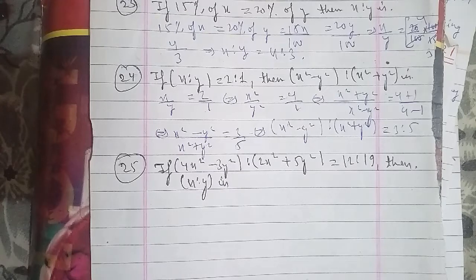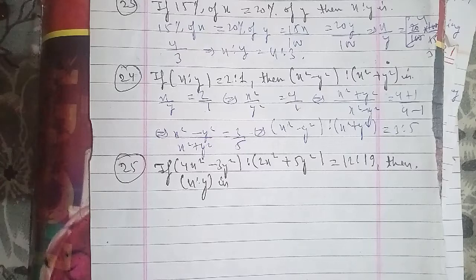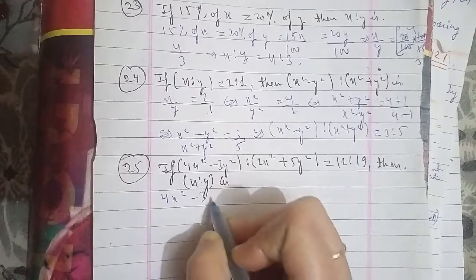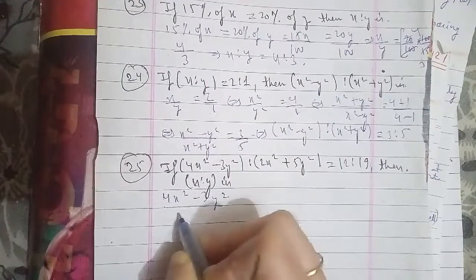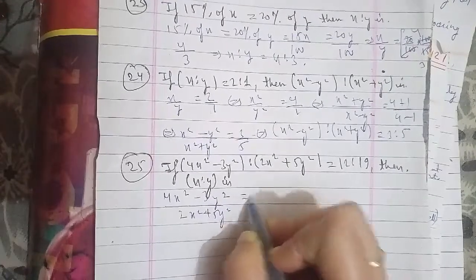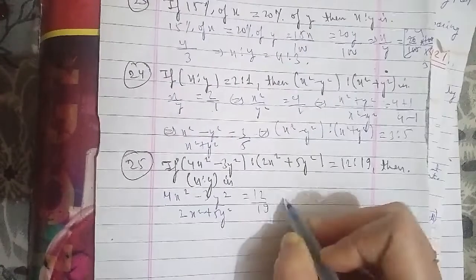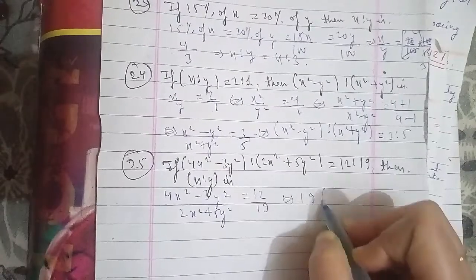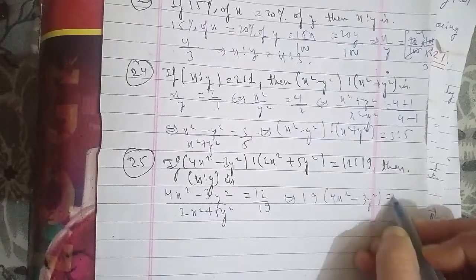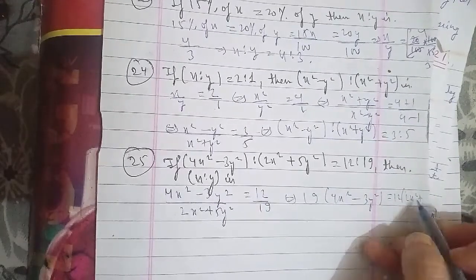That gives 52x square equals 117y square, so 4x square equals 9y square, x square/y square is 9/4, so x/y equals 3/2. Now the required ratio is 3:2.